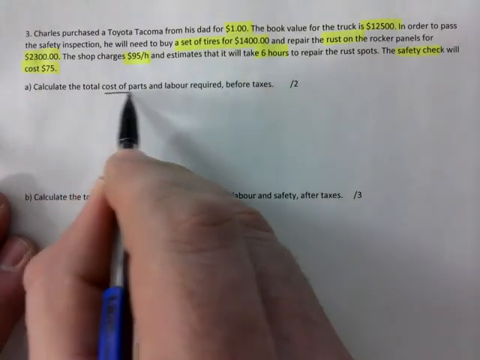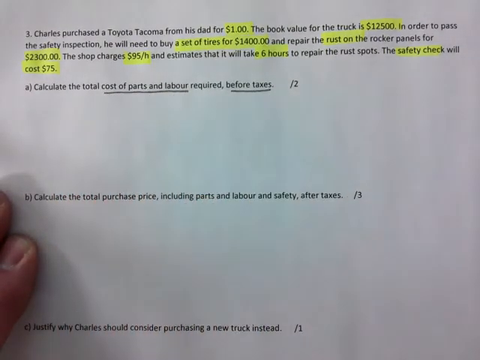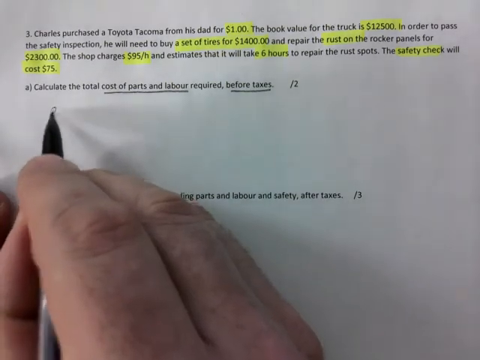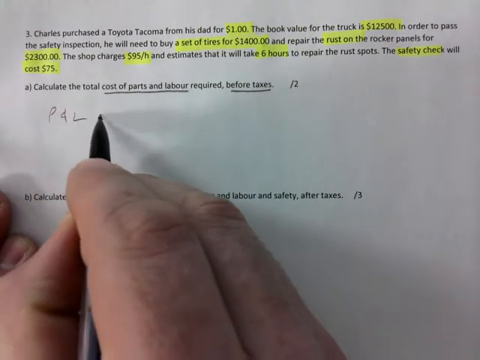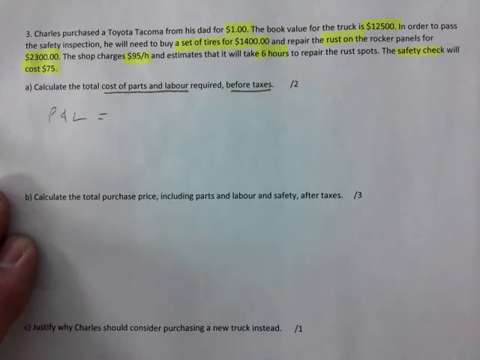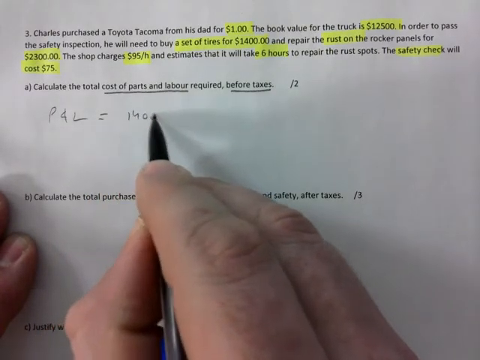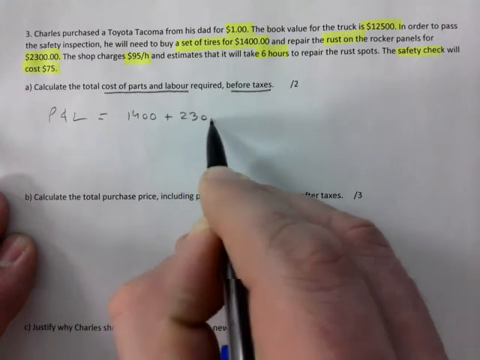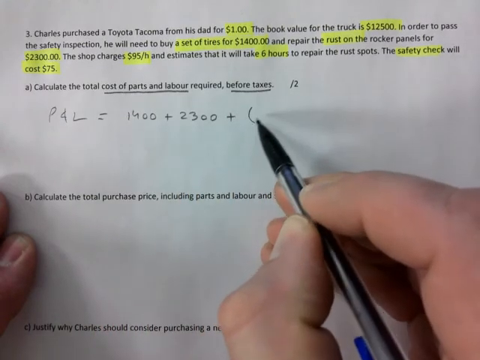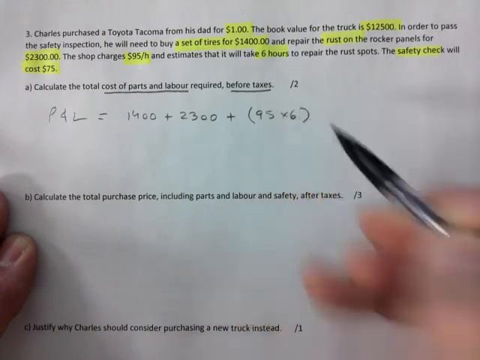So the parts and labor before taxes, so no taxes here. Sometimes it's not called parts and labor, so just make sure you understand that if there's some kind of repair and some parts needed, then that's what we're trying to figure out. So it's $1,400 plus the $2,300 plus $95 for 6 hours.